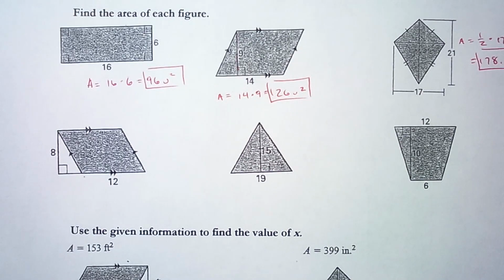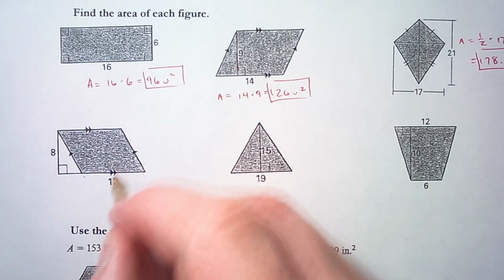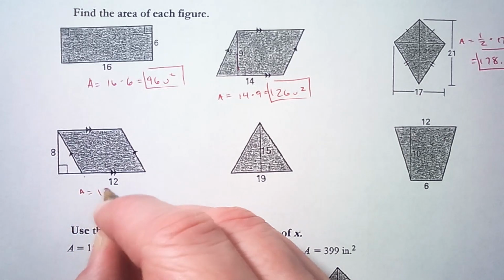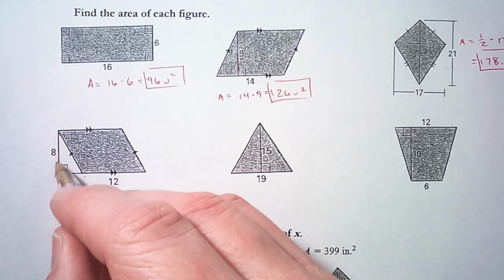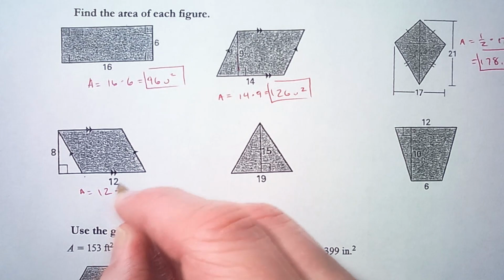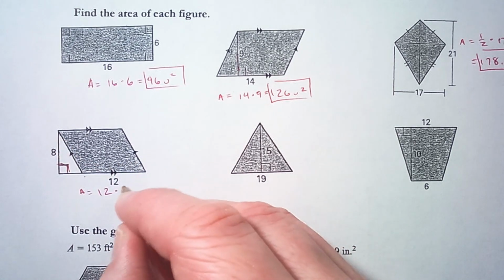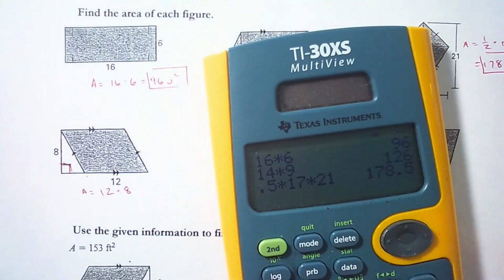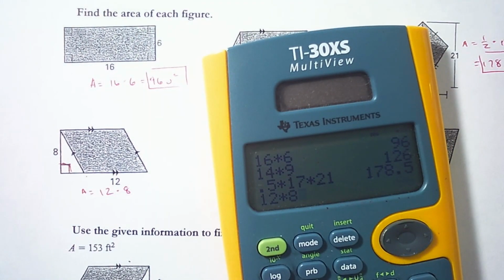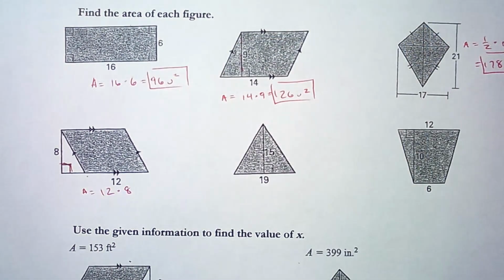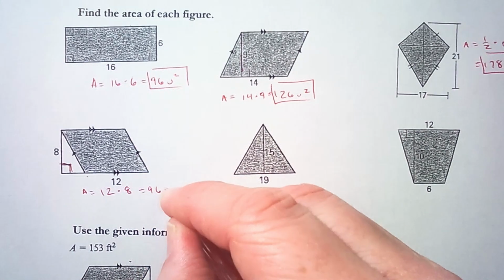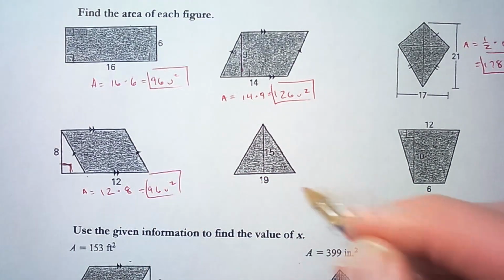Next we have a parallelogram again. The area is the base 12, and this time the height is outside of the parallelogram. As long as it's perpendicular to the bases, we can count it as the height. So we have 12 times 8, 96. So we have 96 units squared.